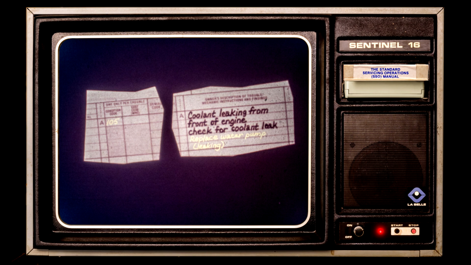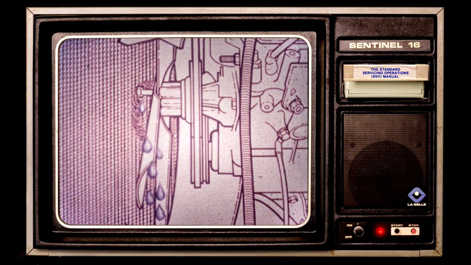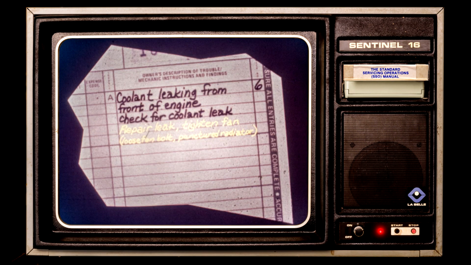Let's look at another example. For discussion purposes, let's assume that the leak described by the customer was caused by a fan bolt that was loose enough to puncture the radiator. Although the trouble is a leaking radiator, the loose fan bolt caused the leak. So the repair would be described like this.